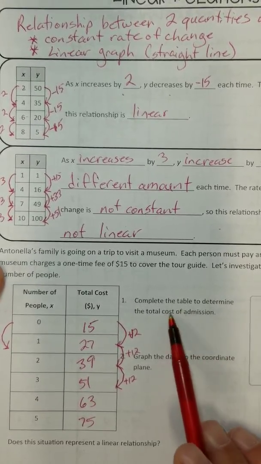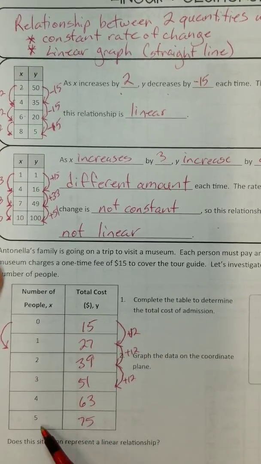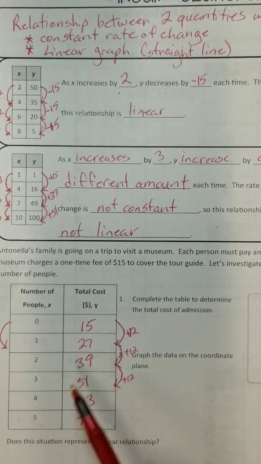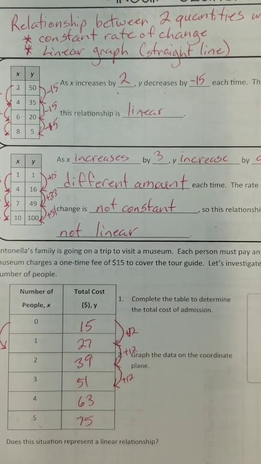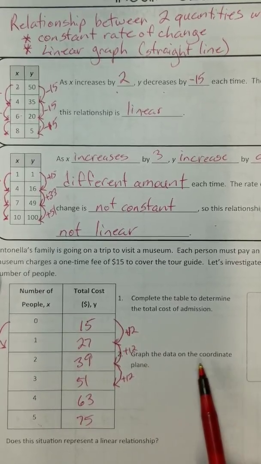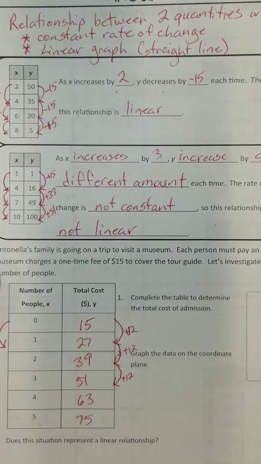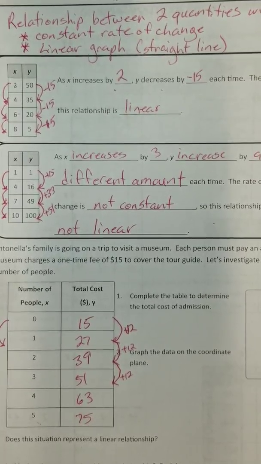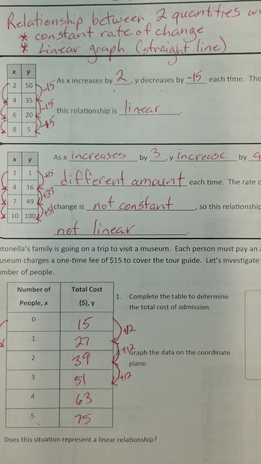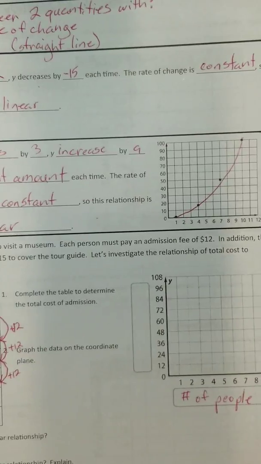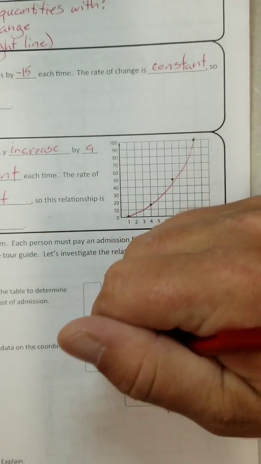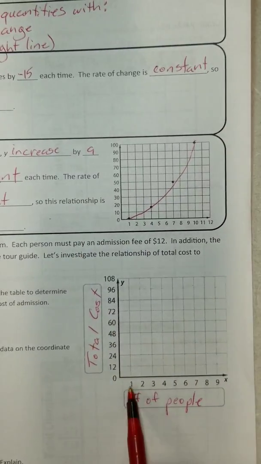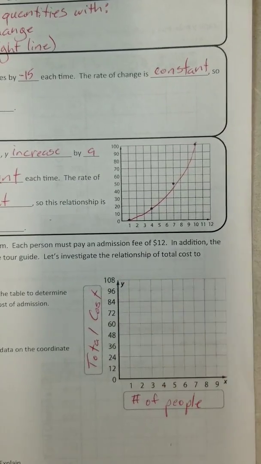All right. It says complete the table, determine the total cost of admission. We did that. So if 5 people go, it's going to cost a total of $75 because you had to pay $12 a person plus the $15 to cover the tour guide. All right. It says graph the data on the coordinate plane. So each of these are just coordinates. So we're going to label this. This is number of people and total cost. So as the number of people increases, the cost increases.